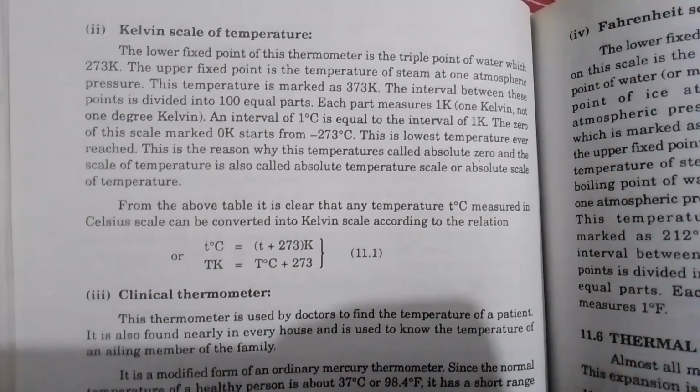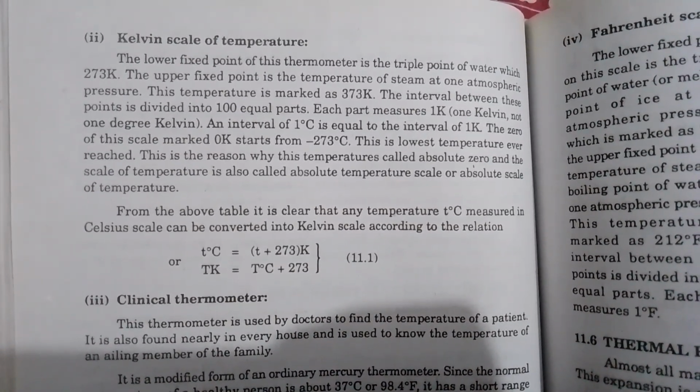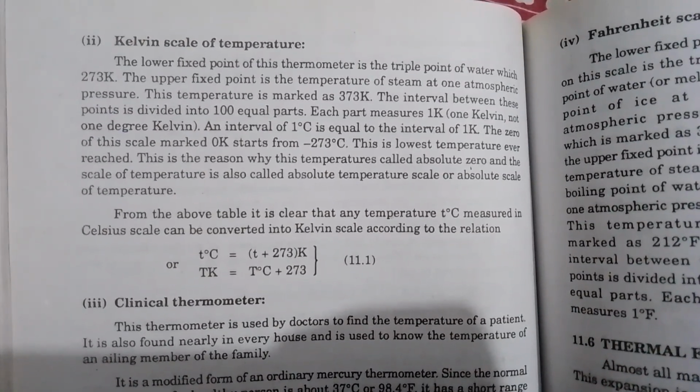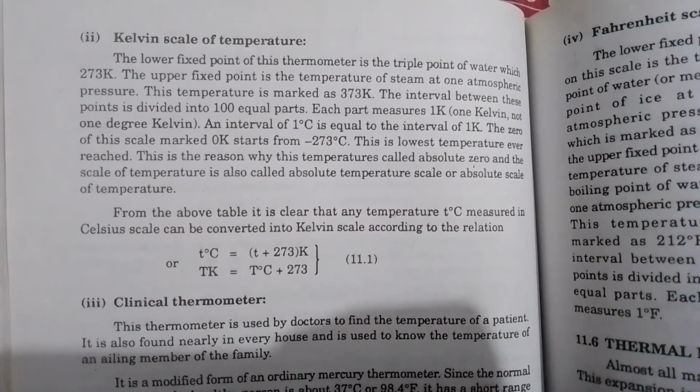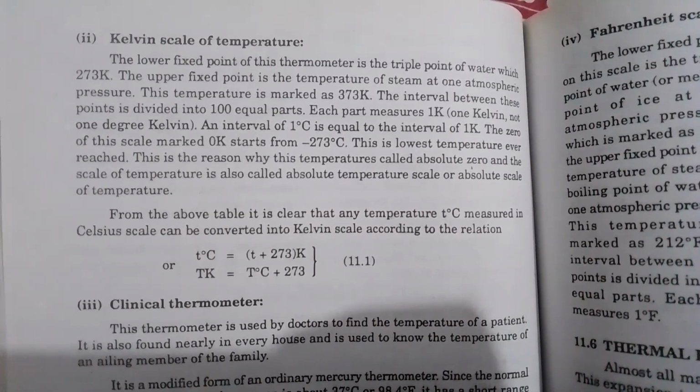From the above table it is clear that any temperature measured in the Celsius scale can be converted into the Kelvin scale according to the relation.